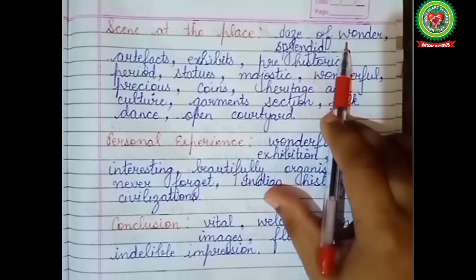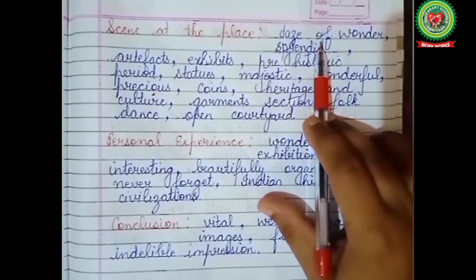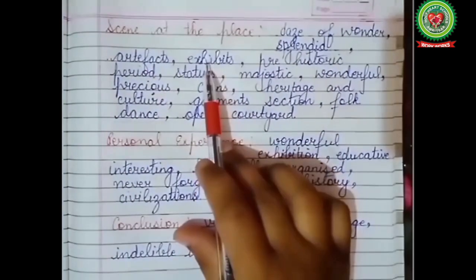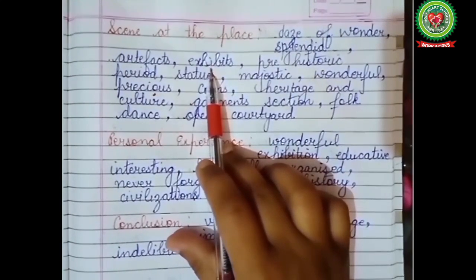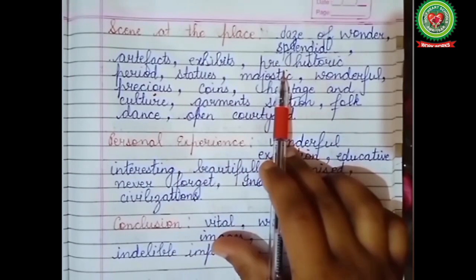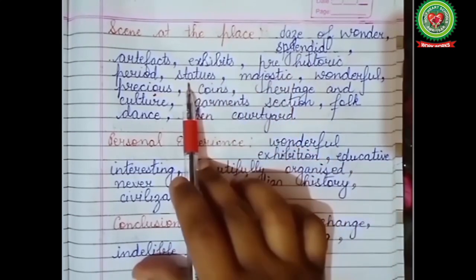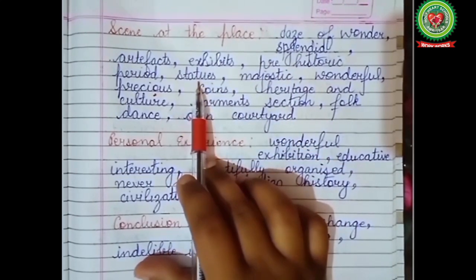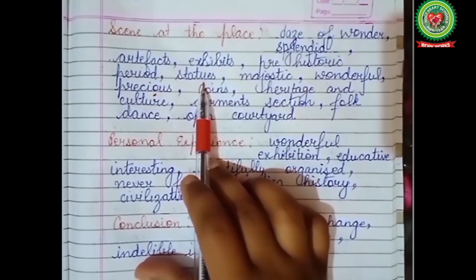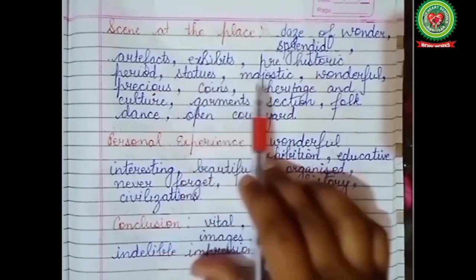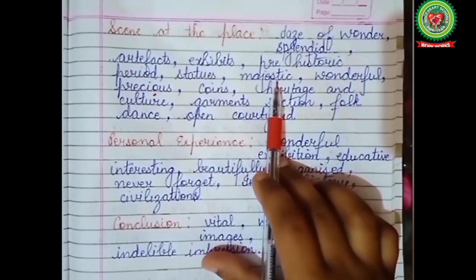So we can make a sentence, as we entered the art gallery, we were taken by days of wonder to see the splendid display of artifacts. The exhibits were from India, China, Greece, Rome, and the Middle East. They belonged from prehistoric period to the Middle Ages. There were a number of statues of Buddha, standing, sitting, and reclining, also beautiful, majestic, and wonderful.